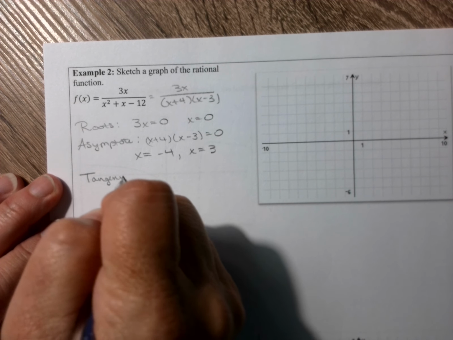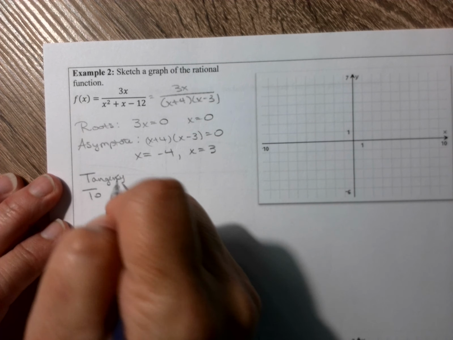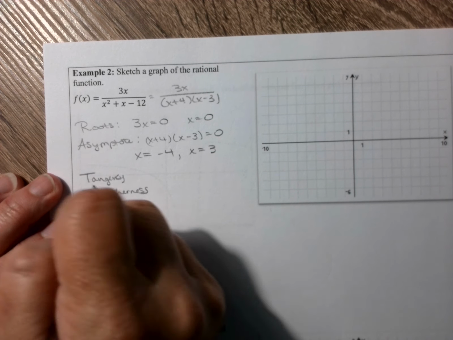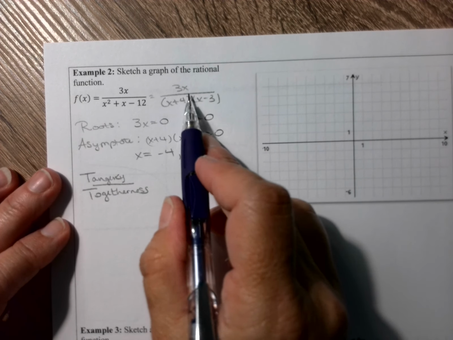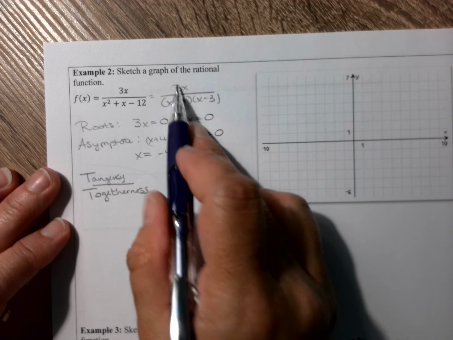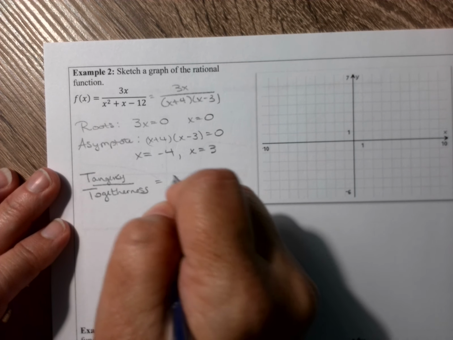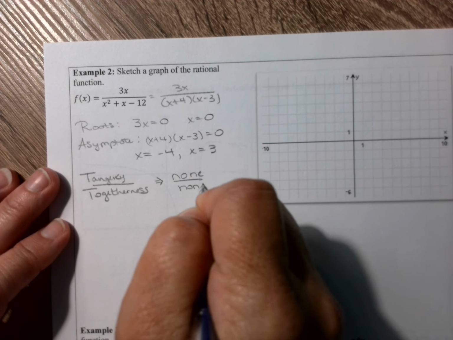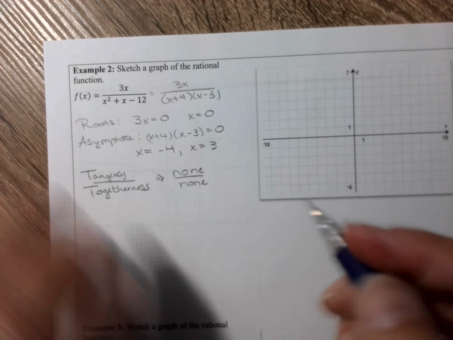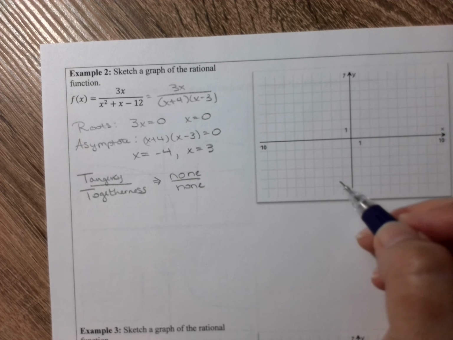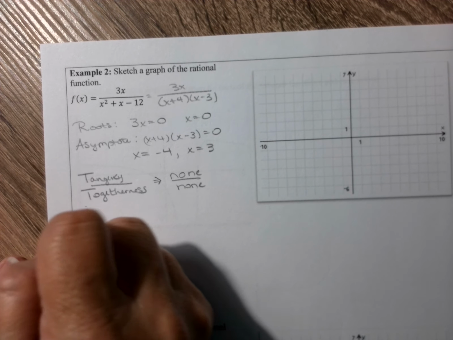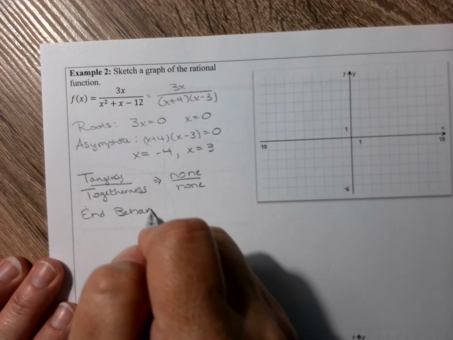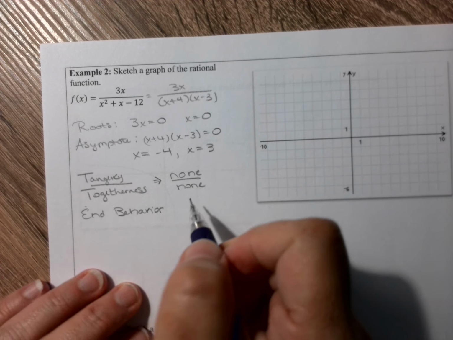Next, we'll think about tangency or togetherness. I keep misspelling tangency, sorry. And if I go back and look at factored form, I don't have a squared factor in either the numerator or the denominator. So we're just going to say none. No tangency, no togetherness. It's important to acknowledge it because it's going to help us figure out what the graph should look like.